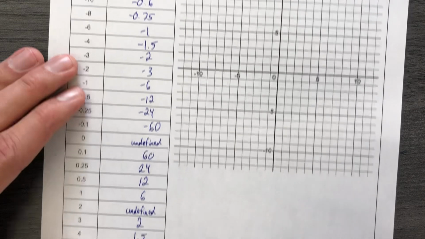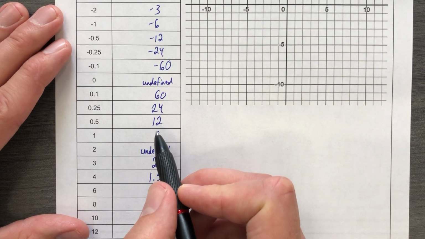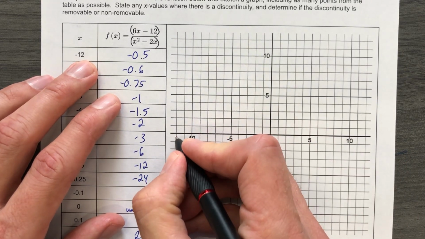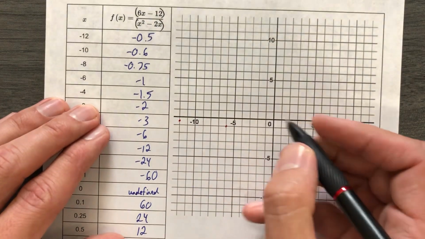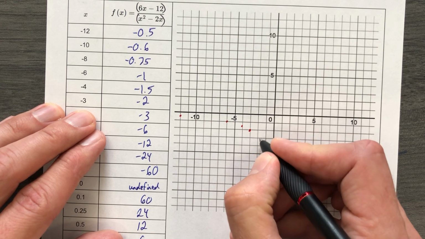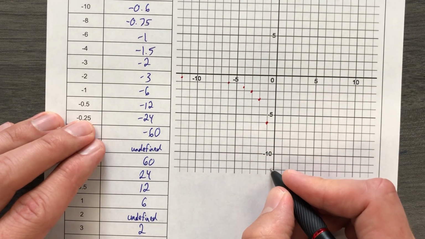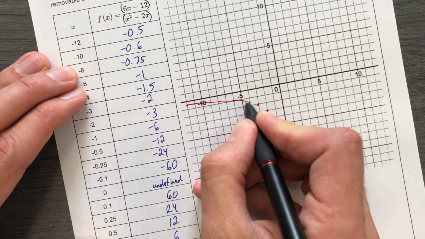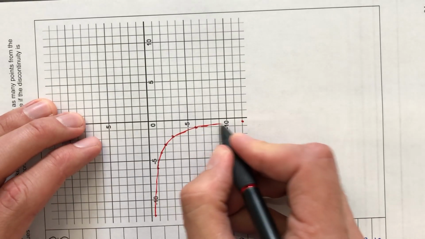So I'm going to go through this very quickly. I'm not going to put all the points. I'm going to put a lot of the integer points. I will put some of the, like the 0.5s and stuff. So negative 12 is negative 0.5. Let's skip a couple. Negative 6 is there. Negative 4, I will put that one. Negative 3. Negative 2. Negative 1. Negative 0.5 is negative 12. That's sufficient. We'll do that. Okay. There we go. Graph. Looks exactly the same as what we did.